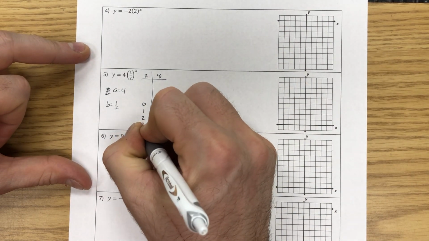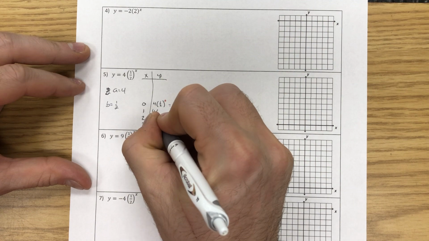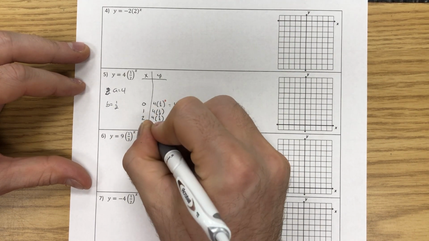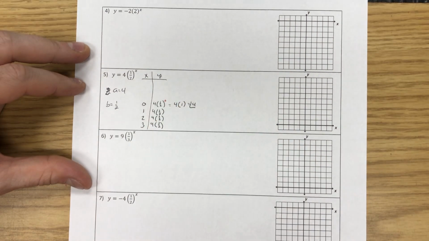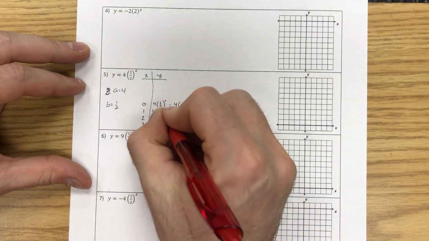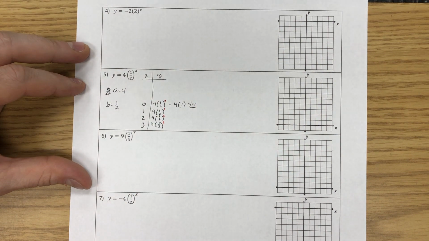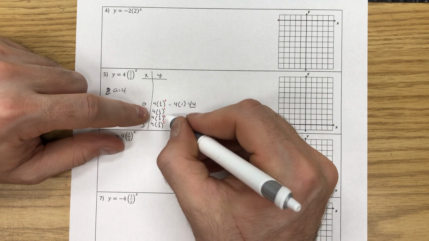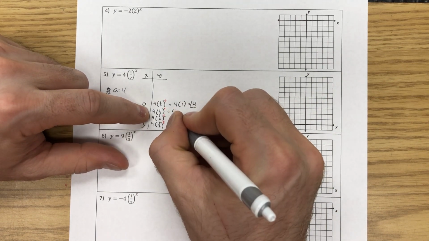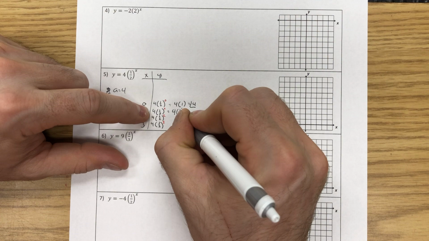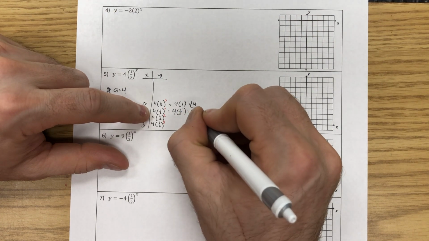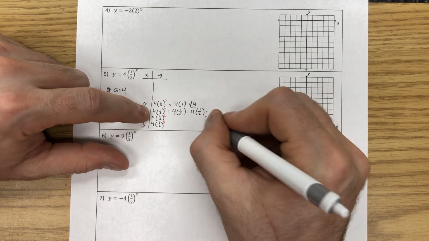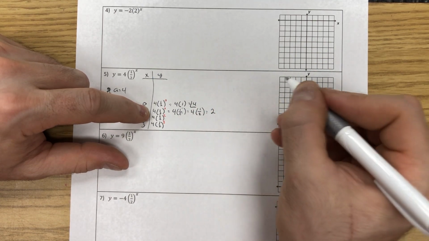So let's try a few other numbers. So 4 times 1/2 to the power of 1, 4 times 1/2 to the power of 2, and 4 times 1/2 to the power of 3. 1, 2, 3. Let's see. We know that with powers, they translate in, so that's just 4 times 1 to the 1 over 2 to the 1, which is 4 times 1 over 2, which is 4 halves, which is 2.